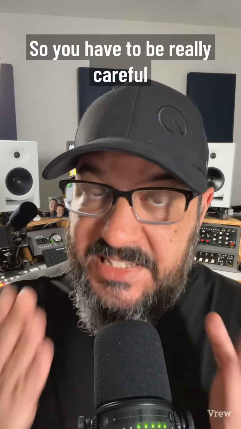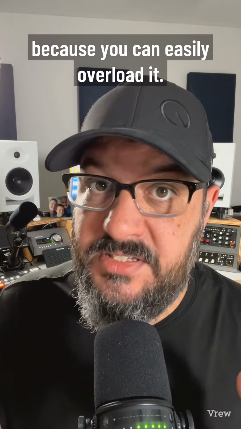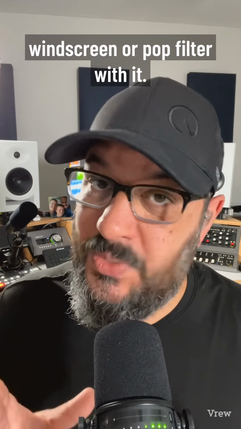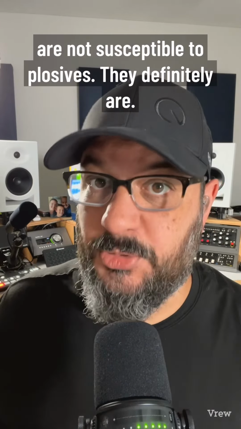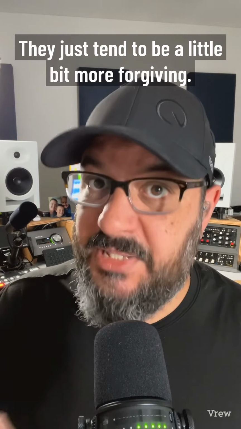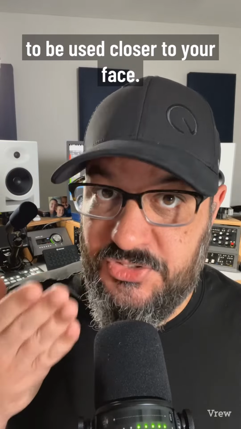On the negative side, condenser microphones, because they are so sensitive, are very susceptible to plosives, so you have to be really careful how close you are to the microphone, because you can easily overload it. You probably also need to use a heavy-duty windscreen or pop filter with it. That's not to say that dynamic microphones are not susceptible to plosives. They definitely are. They just tend to be a little bit more forgiving, and dynamic microphones are typically designed to be used closer to your face.